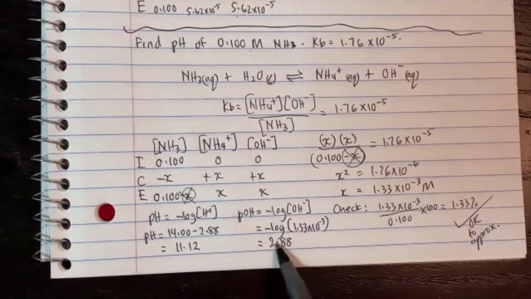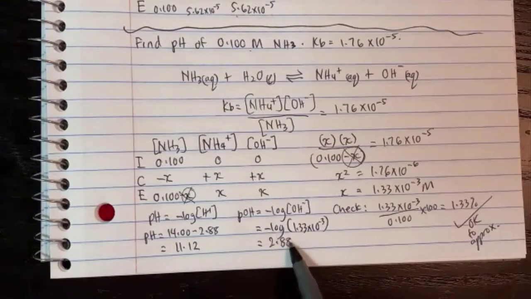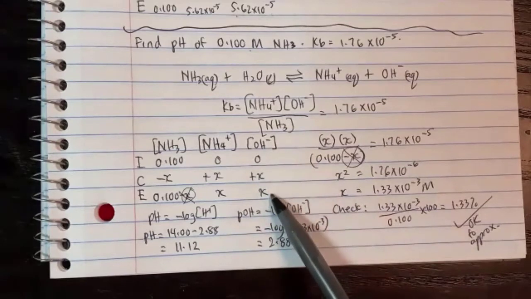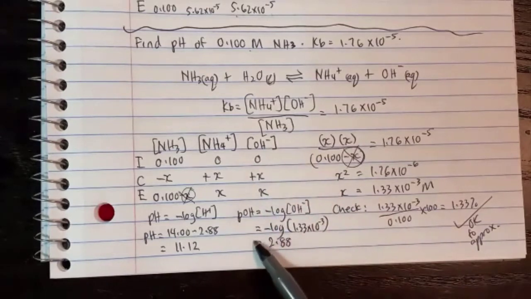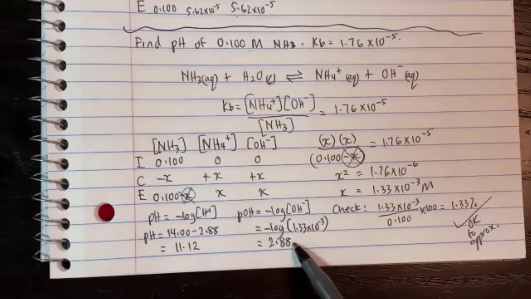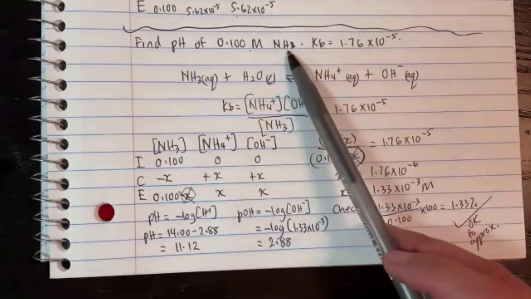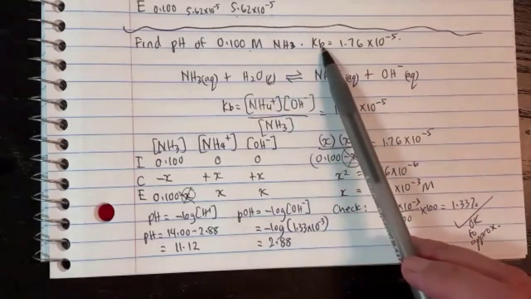So if this was a multiple choice question, I guarantee you 2.88 and 11.12 are amongst the answer choices. Obviously, this is the right answer. I mean, this is not the right answer, but this one is. A lot of students will end up circling 2.88 because it's the first number to solve. And if you're just going through the motions without thinking of the value that you're getting for x, you might circle 2.88. So what I want to caution you guys is, number one, to think ahead and say, if this is a base and you're giving me a Kb, my pH should be higher than 7.